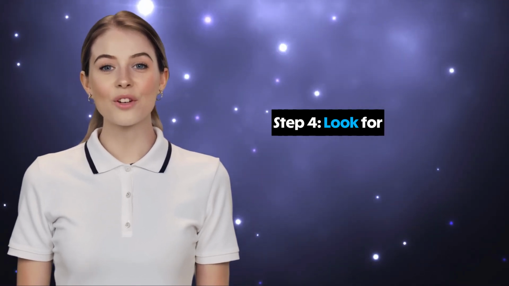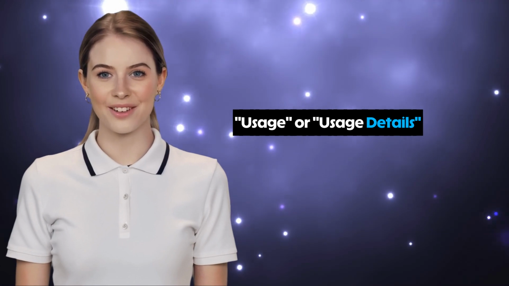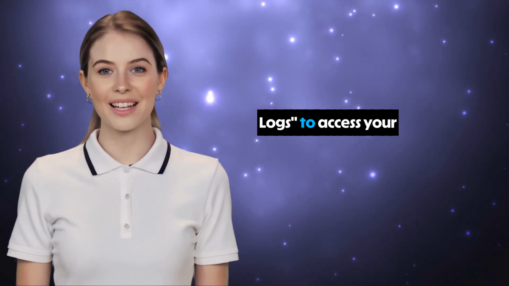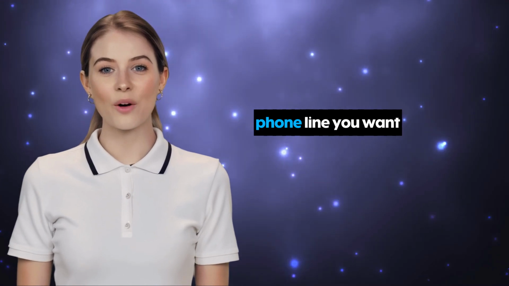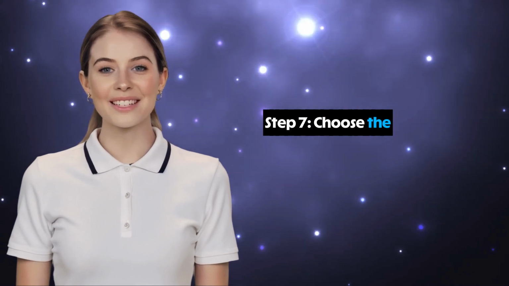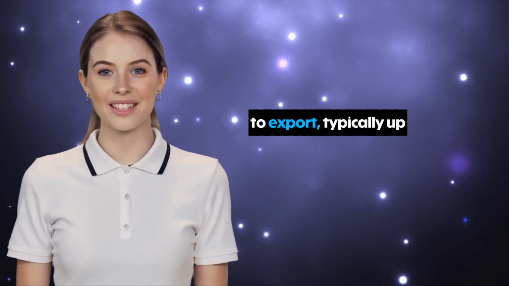Step 4. Look for Usage or Usage Details in your account dashboard menu options. Step 5. Click on Usage Details or Call Logs to access your calling history records. Step 6. Select the phone line you want to view call logs for if you have multiple lines on your account. Step 7. Choose the date range for the call logs you want to export.